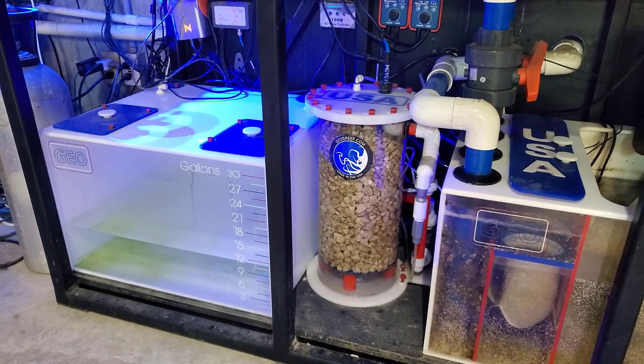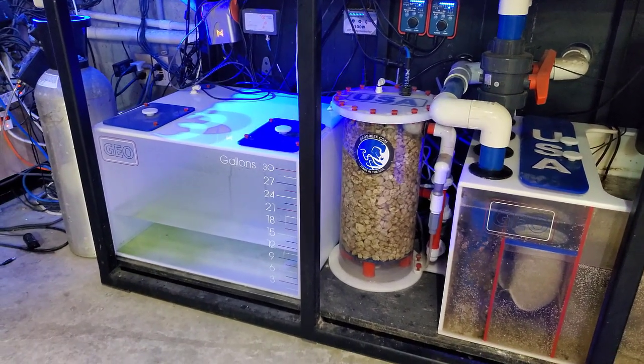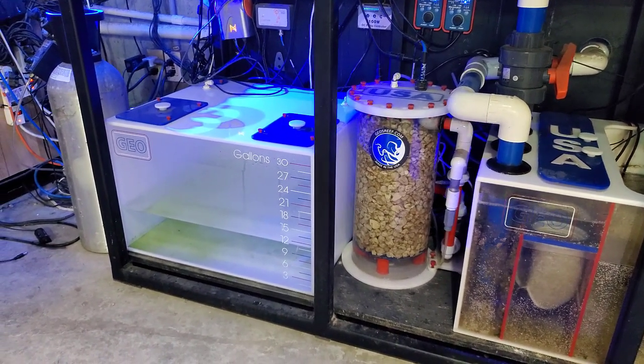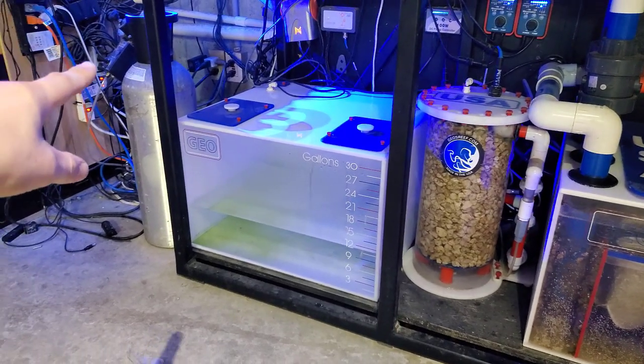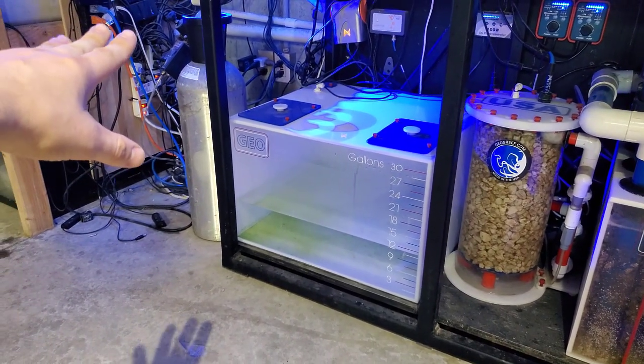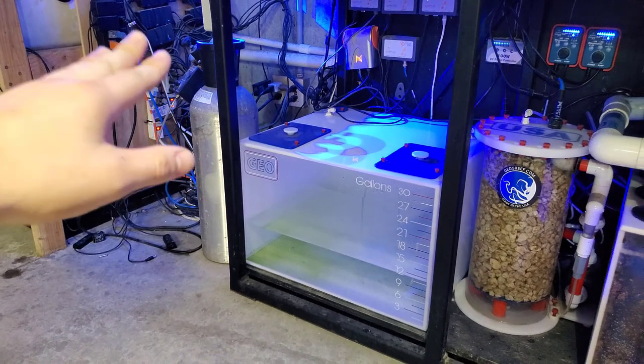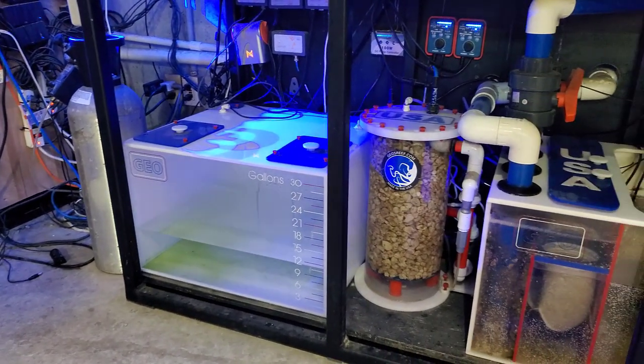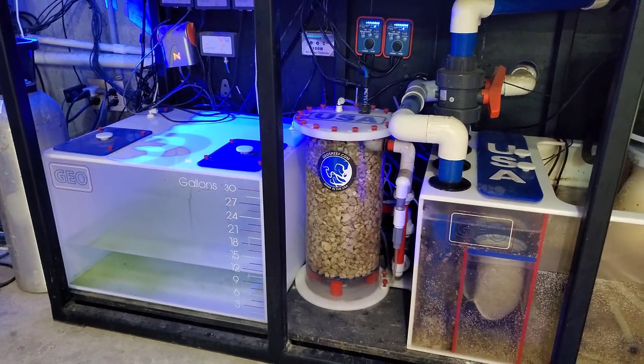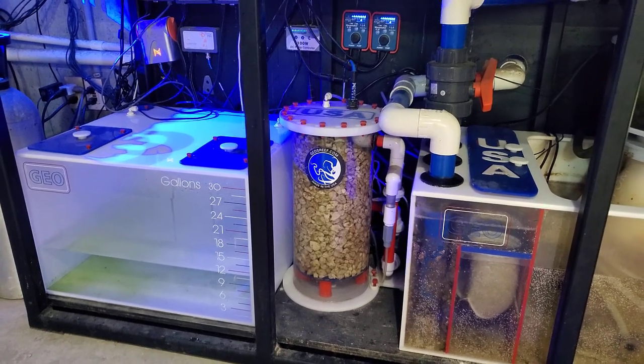But if this was up in my living room, one way to reduce that sound of the CO2 entering is to simply cut down on how big the bubbles are. You can adjust that on the carbon doser or whatever you have going on for your calcium reactor, but you can make the bubbles smaller and less frequent, and that will cut down on the overall noise.